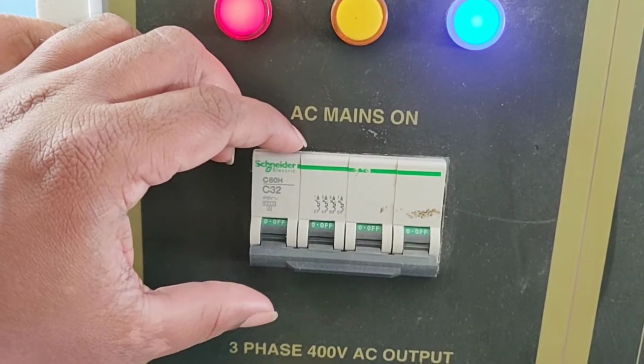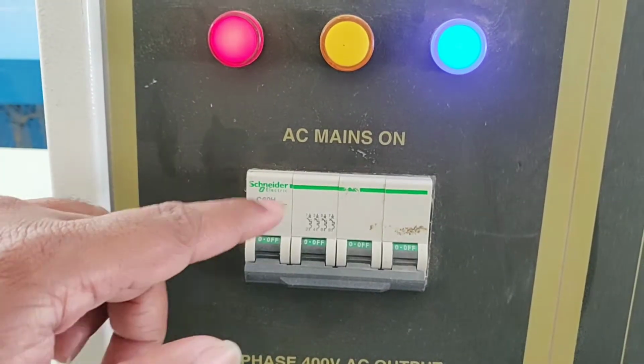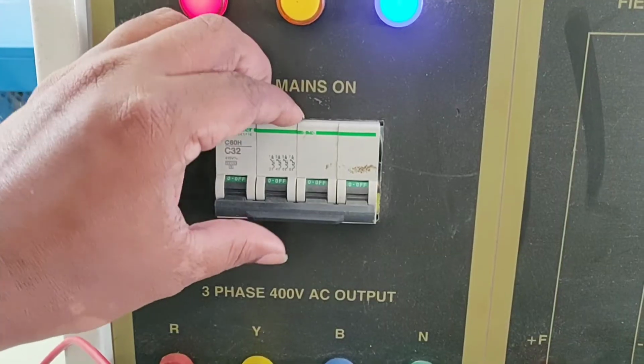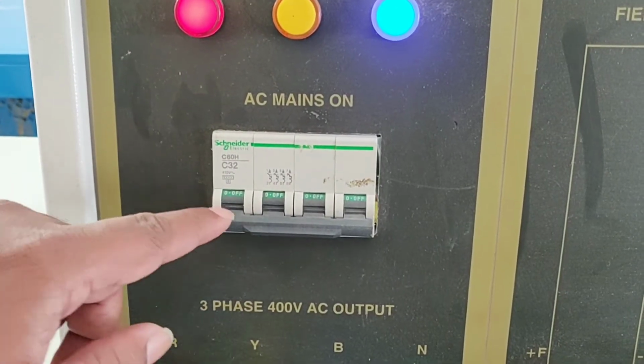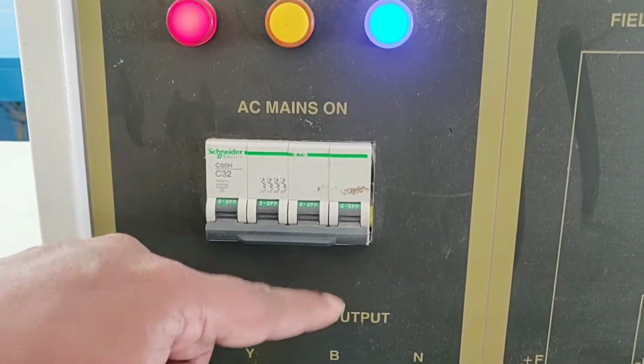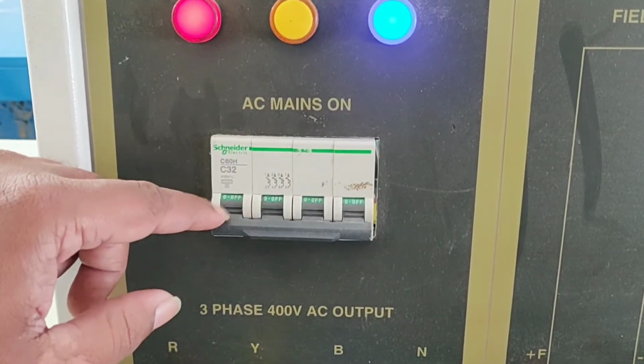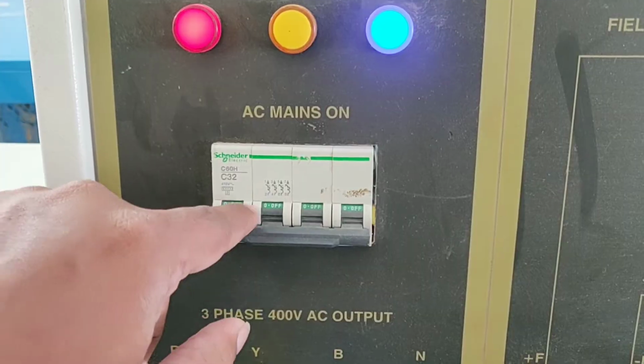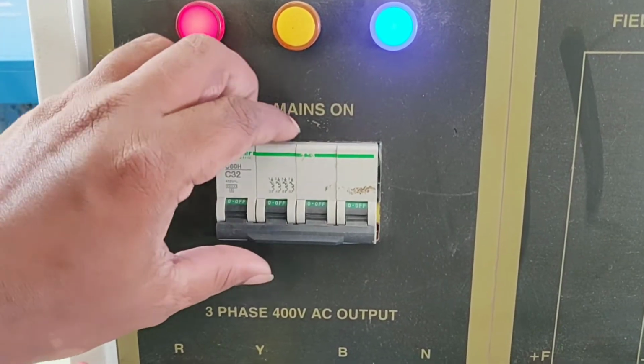That is the TPST switch. The TPST switch is nothing but an MCB. It is a triple pole, single throw switch, so you can call it TPST. Here a 4-pole one has been taken since you have a neutral also. If neutral is not needed, then you will go with TPST, only triple pole. It actually has 4 poles.